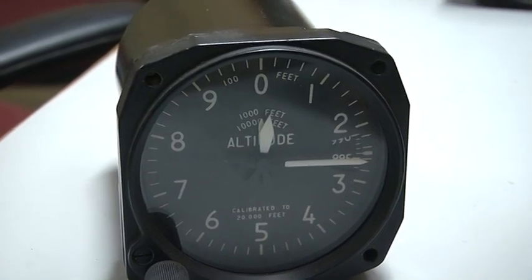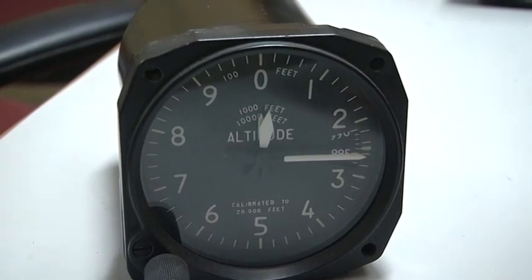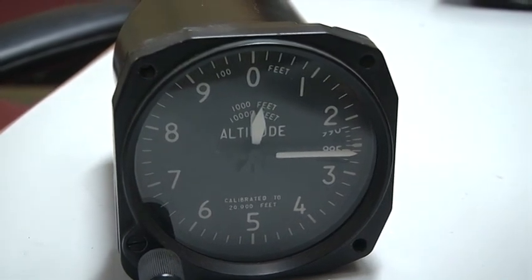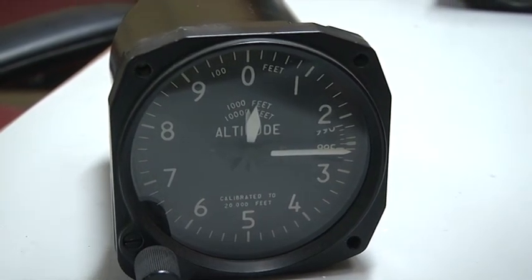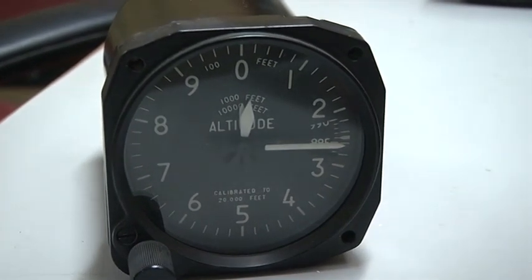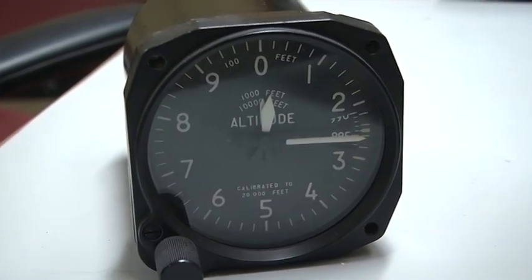And the Kollsman window is used to set the barometric pressure by the knob, so that the reading can be related to the atmospheric pressure when the aircraft is flying. As the aircraft goes up, the pressure decreases, which shows up as the increase in altitude on the gauge.